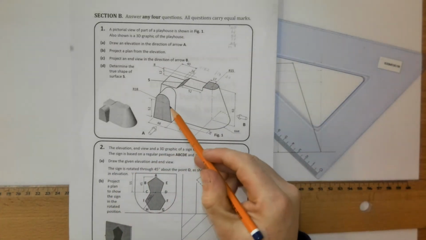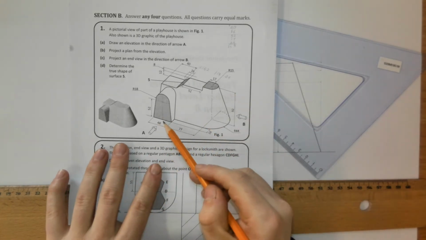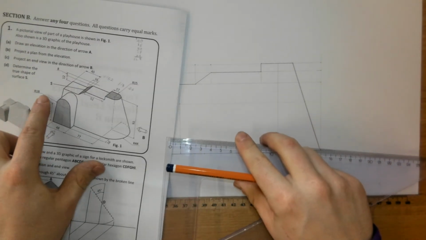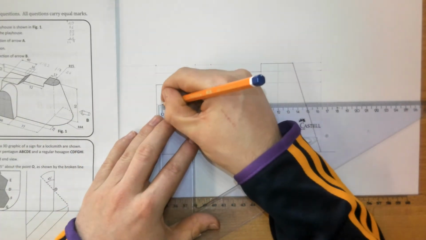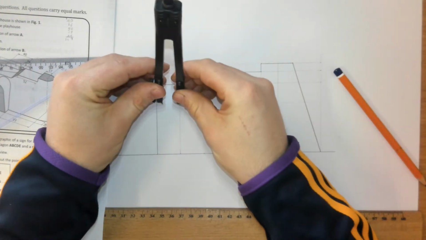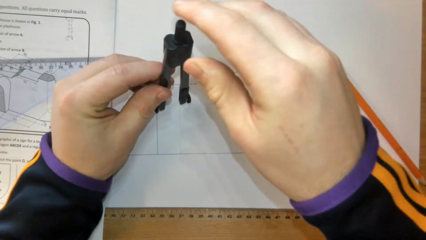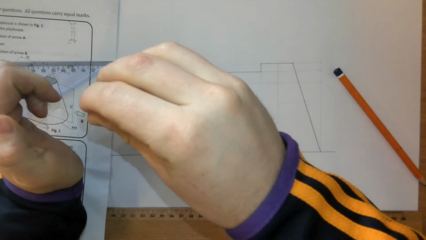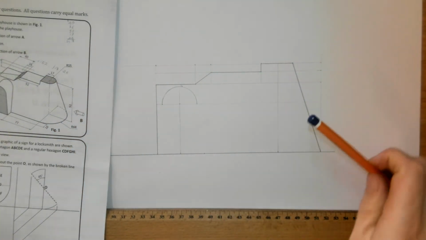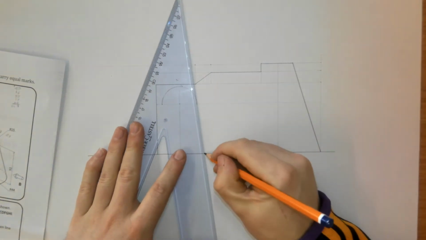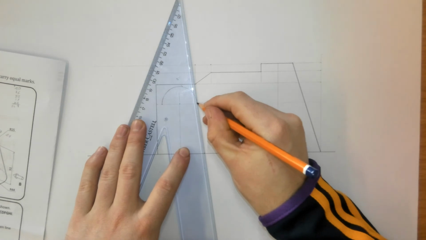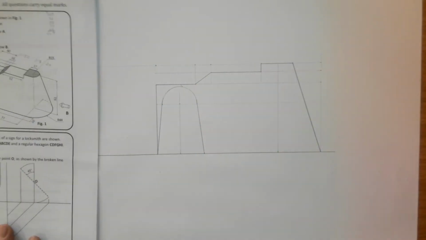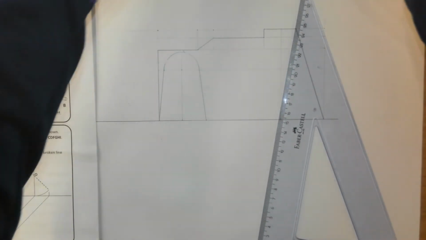Okay, now I can do the entrance here. It's up 52 and it's in the middle there, so I measured over 24, up 52, and then radius 18. So I can heavy that line in, and then it's the tangent to the circle. There we go.